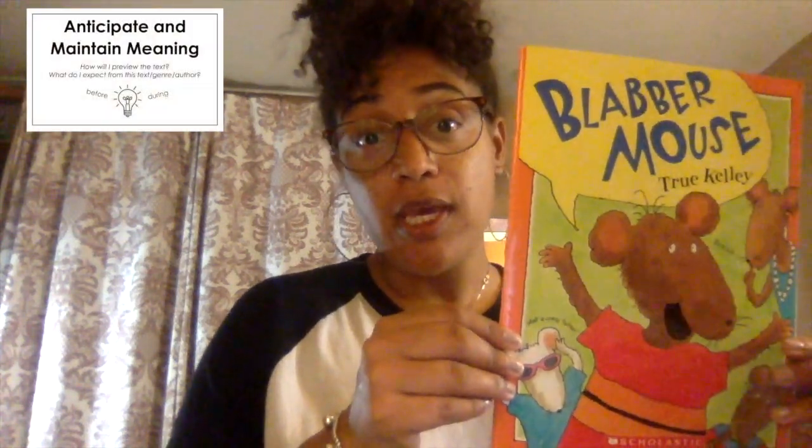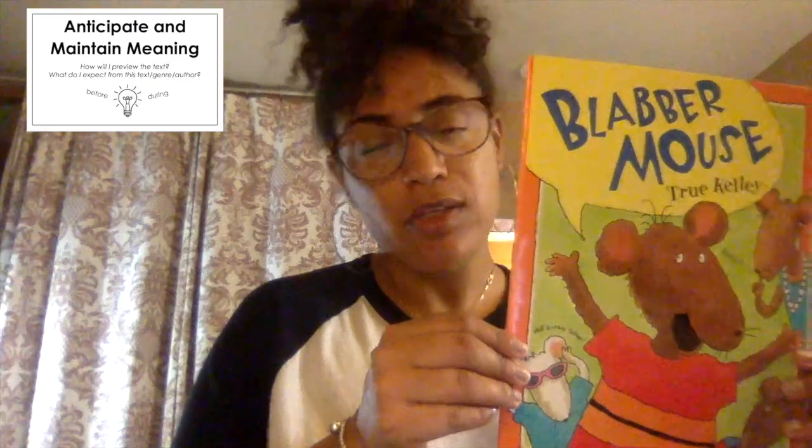By True Kelly. But before we start reading, we know what we have to do. We have to anticipate and maintain meaning. That means we need to look at the pictures and put the story in our head before we start reading. So let's go ahead and do that.